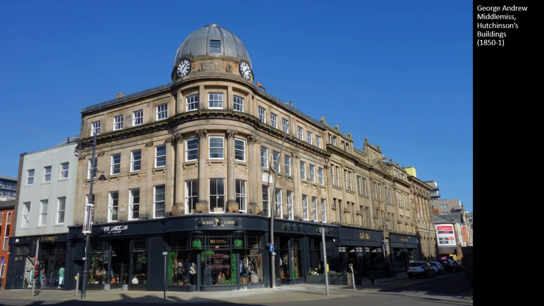The elevations of Hutchinson's building are divided by a mighty drum, which provides a graceful way of turning the corner. In this respect, the building was probably inspired by the Central Exchange in Newcastle.